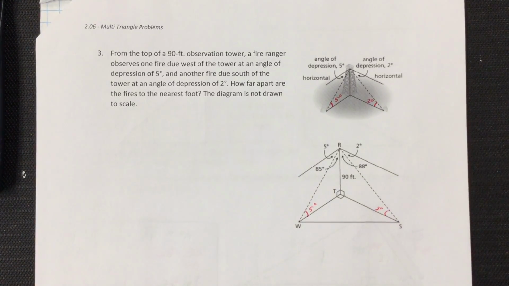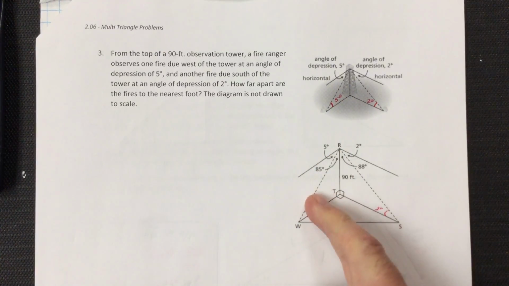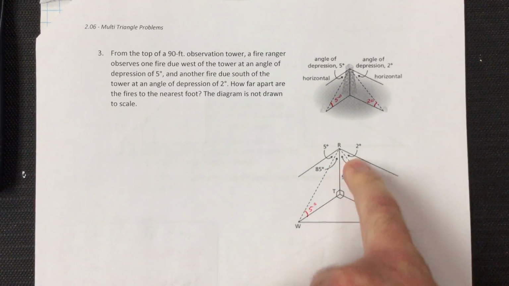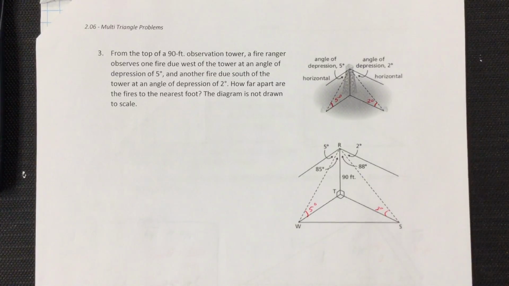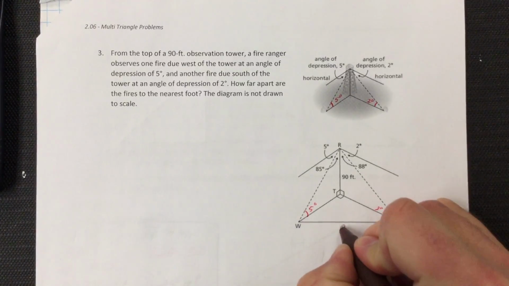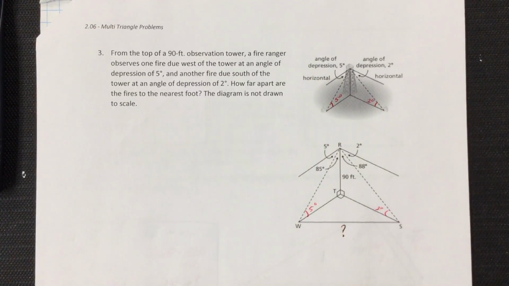And there's a couple other things that we can know about it as well. So we take a look at our diagram here. We have our ranger right on top here. He's looking down, angle of depression of 5 degrees, which means that that angle right there is 85 degrees. This is 2 degrees, so that's 88 degrees. And we want to figure out how far apart are these two. So this is the value that we are looking for. This is our main question mark that we need to find.